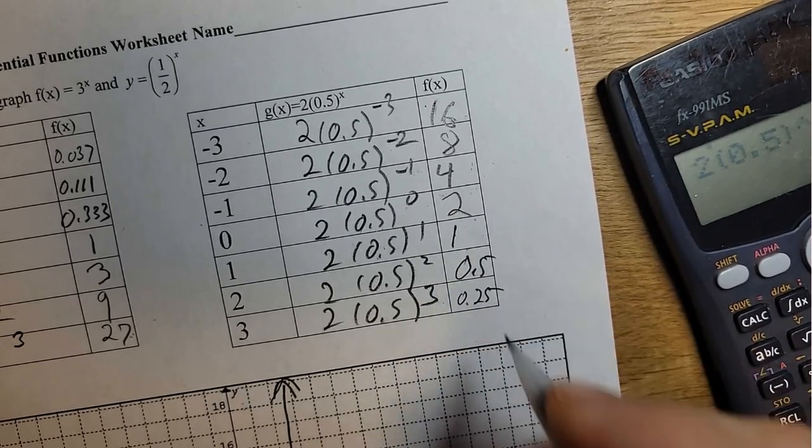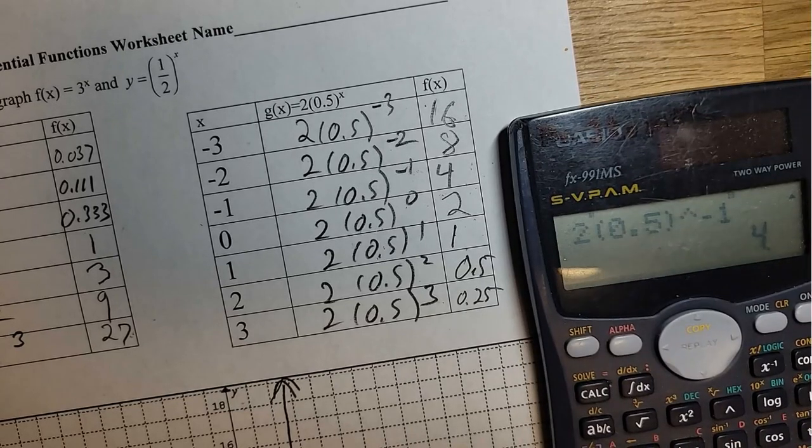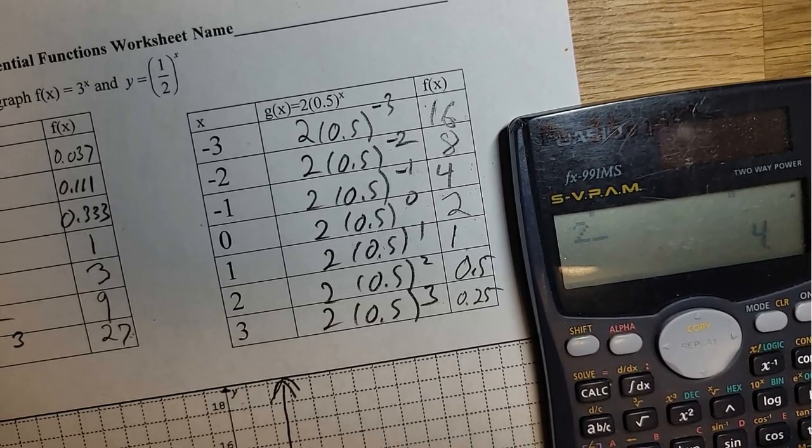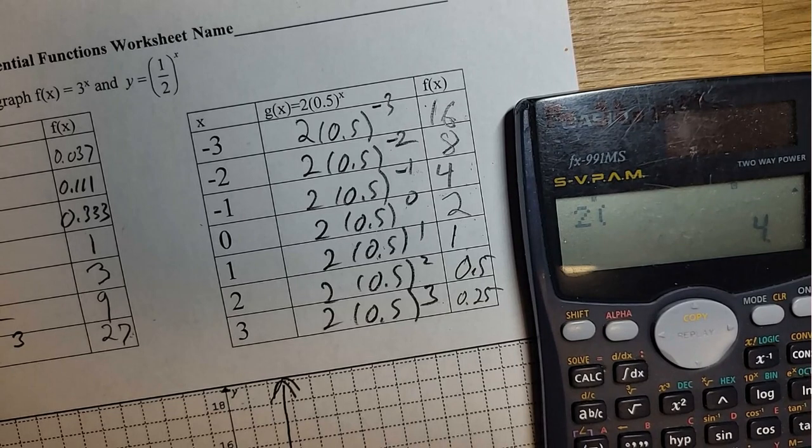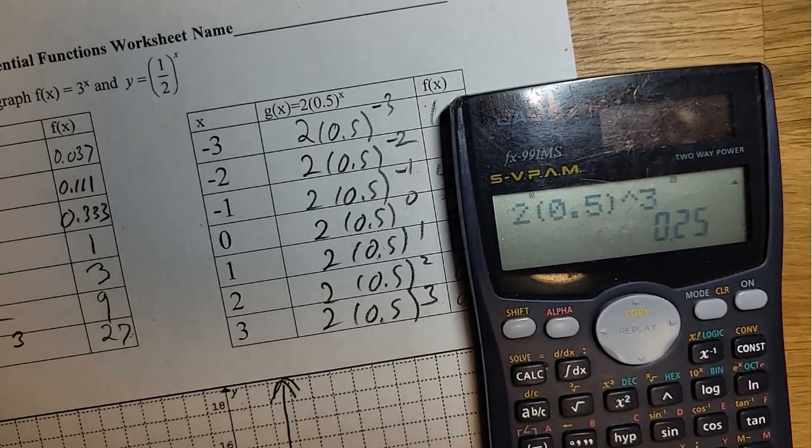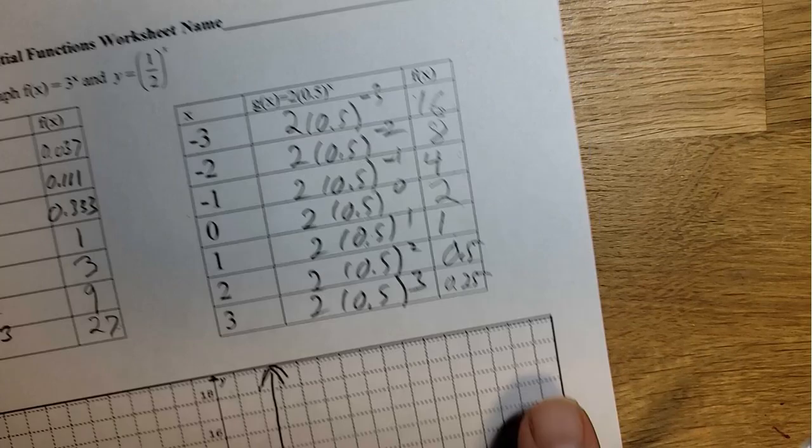Let's just double check that. Maybe I'm off. We'll put 2, bracket, 0.5, to the exponent 3. 0.25, and that's what I got here, 0.25.